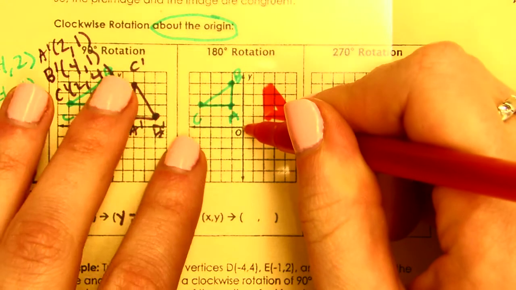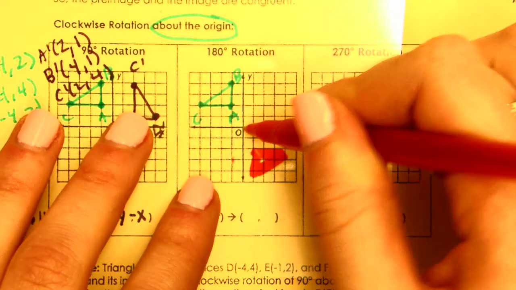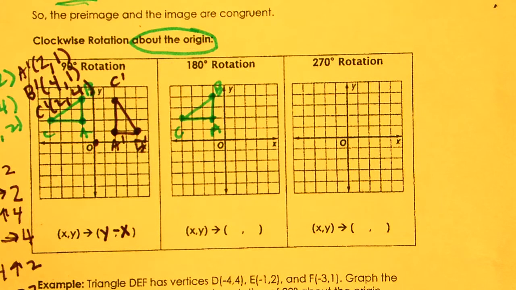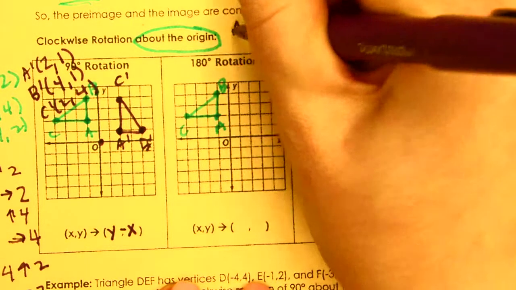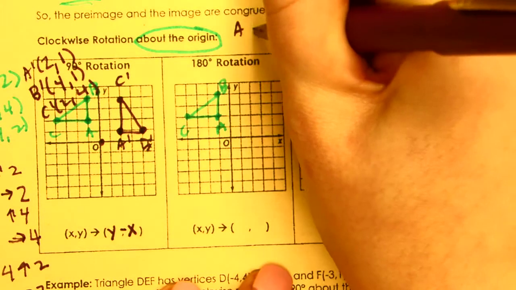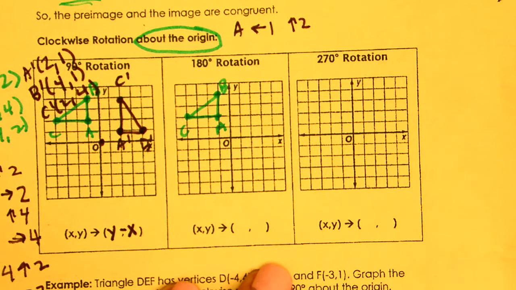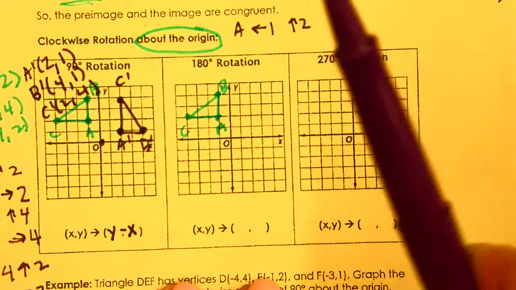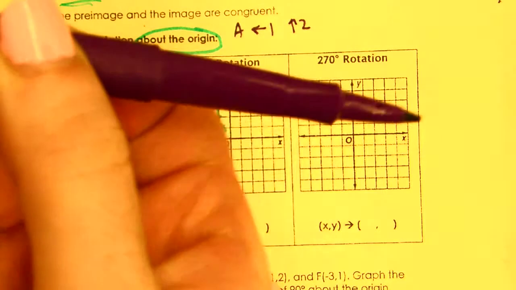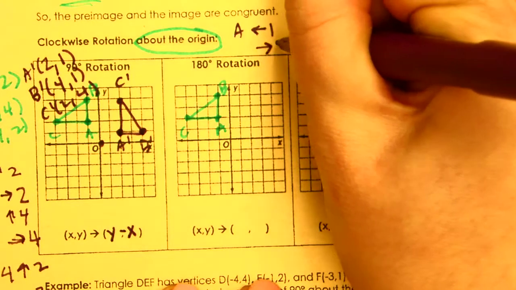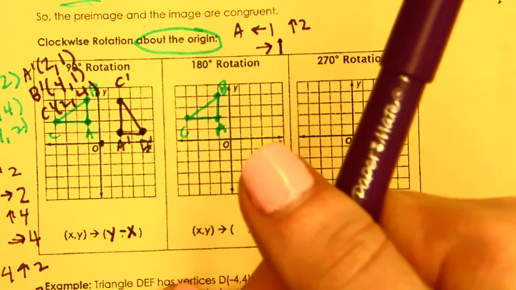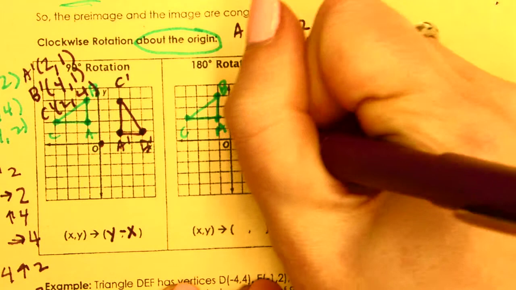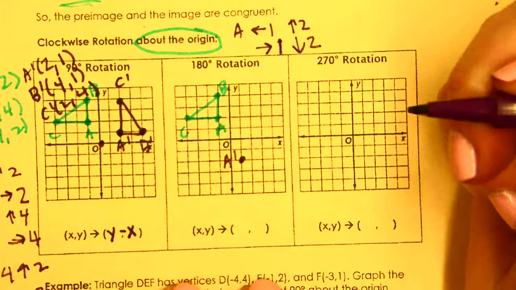So there's 90, there's 180. So it's going to be down here. But I can't use the transparency, so we'll do it without. So remember, A was to the left 1, up 2. 180 degrees is halfway around the circle. So 180 from going to the left would be, there's 90, there's 180, going to the right. So I'm rotating it to the right, so it's going to the right 1. 180 from up 2 would be halfway around the circle, so it'll be going down 2. So to the right 1, down 2, there's A prime.